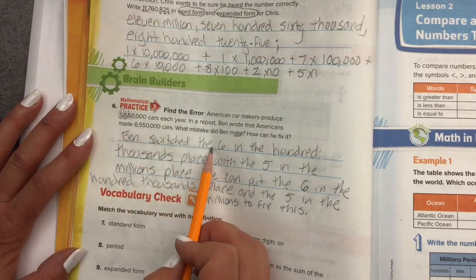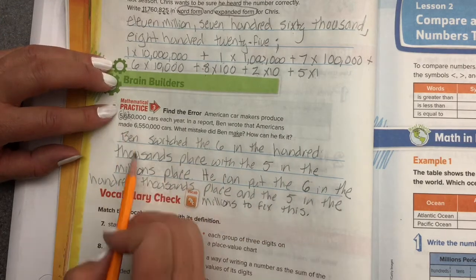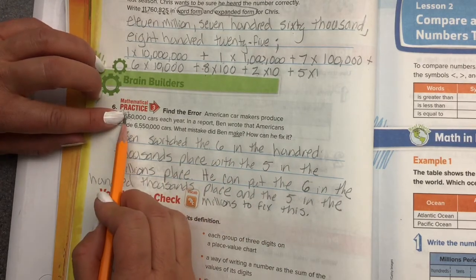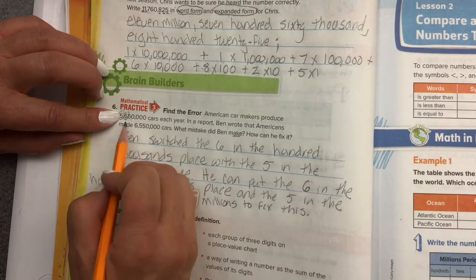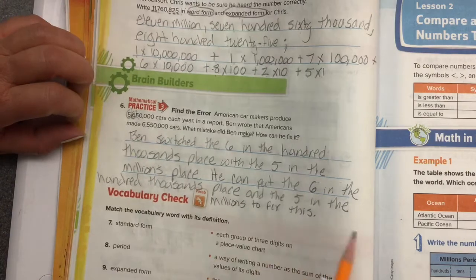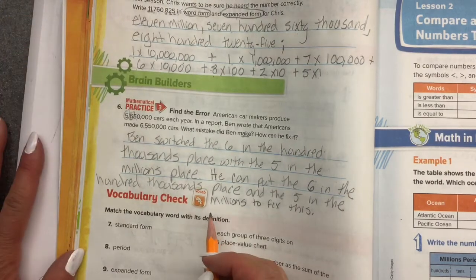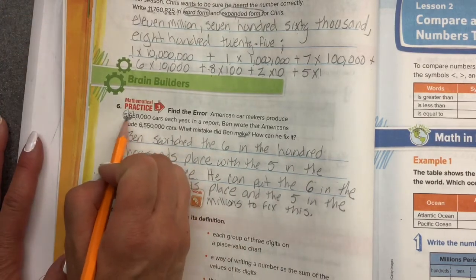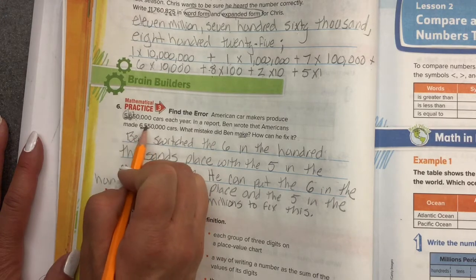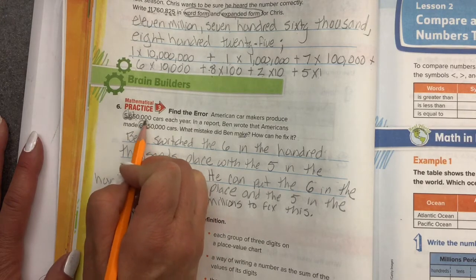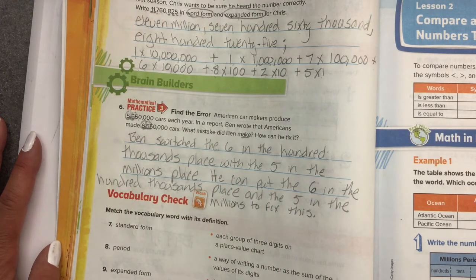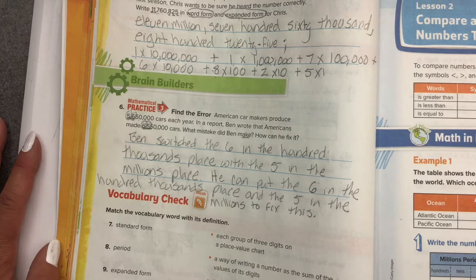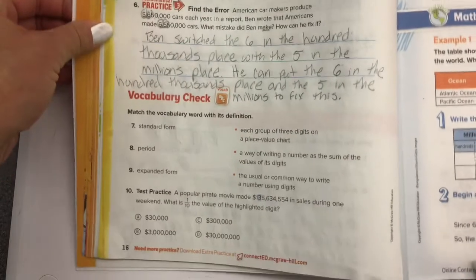Ben switched the 6 in the 100,000 spot, that one right there, with the 5 in the millions place. He can put the 6 in the hundred thousands spot and the 5 in the millions place to fix this. So this is what he should have done, and this is what he wrote. So can you see how he switched those? So you need to tell me in your own words that he switched the 5 and the 6 in their places, and he needs to switch them back, because that's a huge difference. All right, let's move on, shall we?